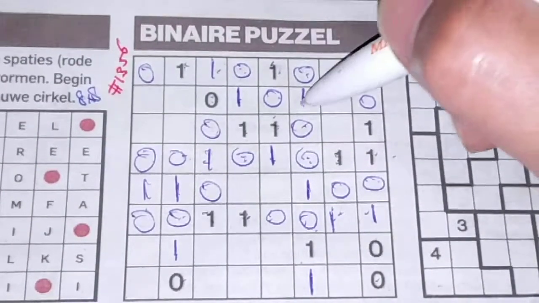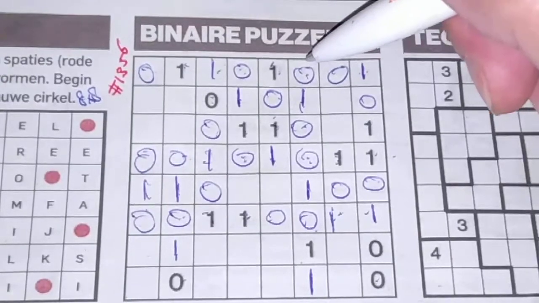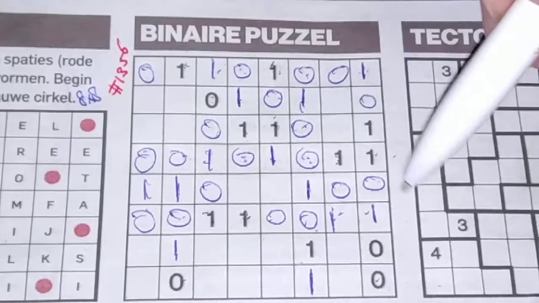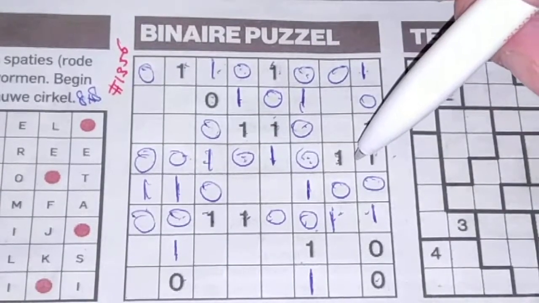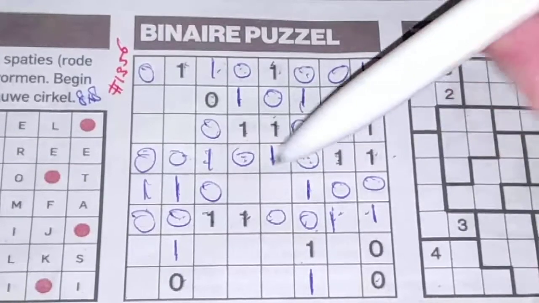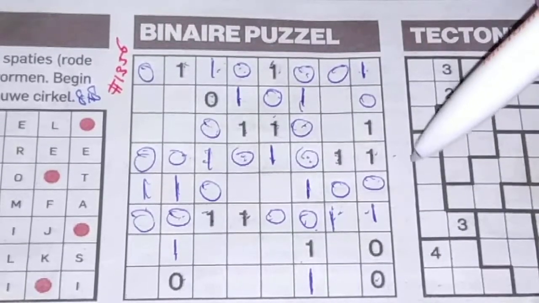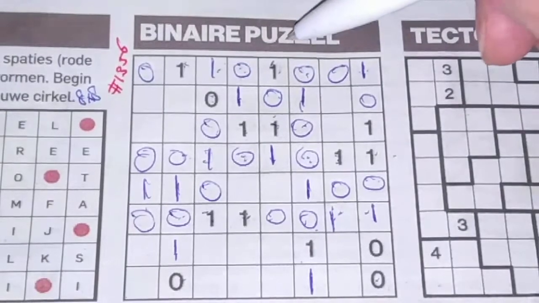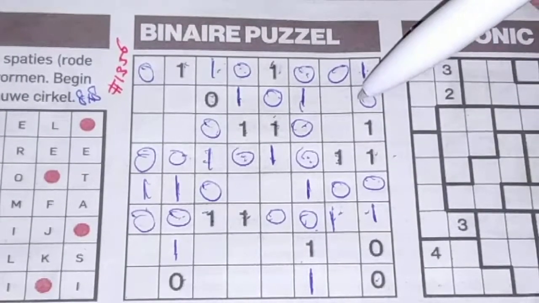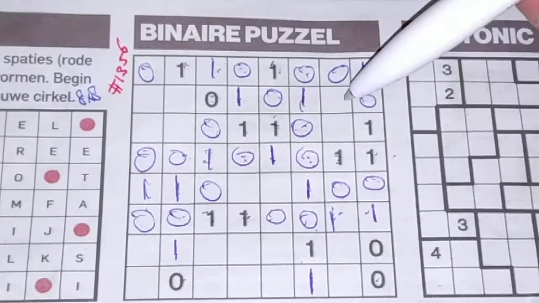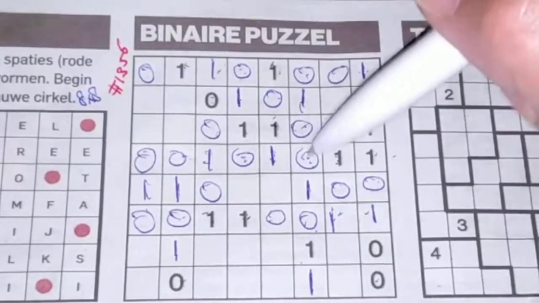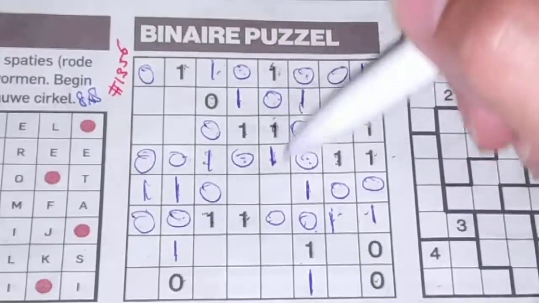I think I need to compare now, because I cannot see any double zeros or ones. No, I need to compare. How about yeah. Here. Double 1 here and 0 there and 0.